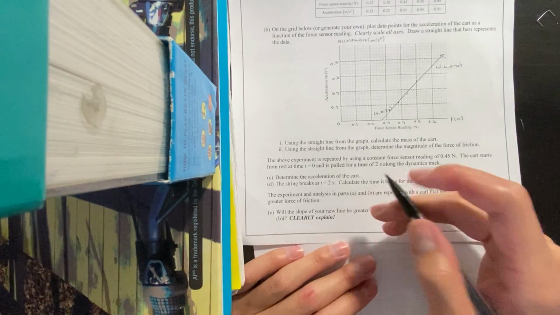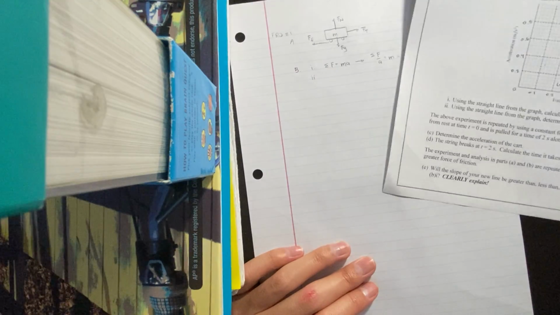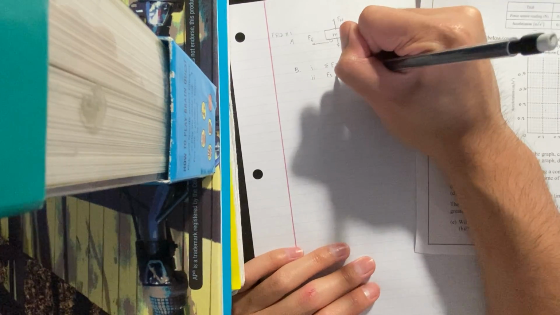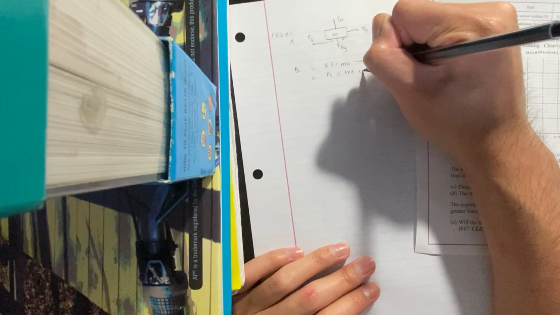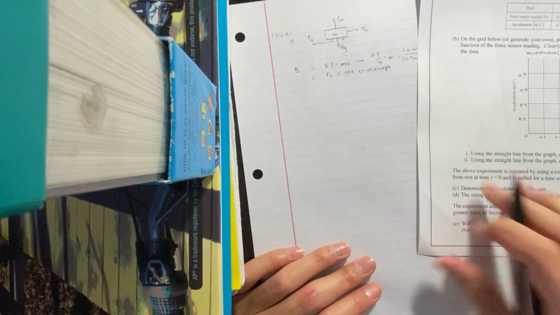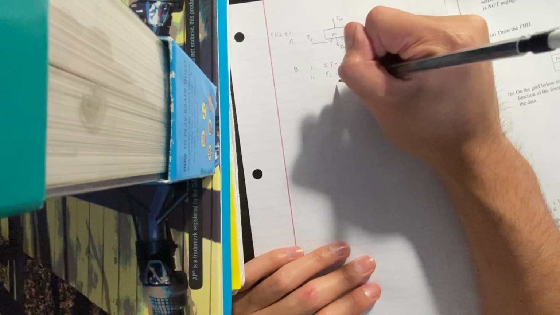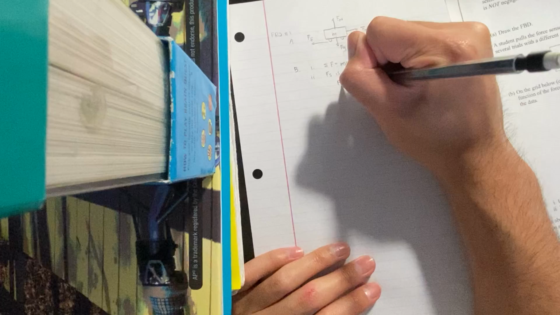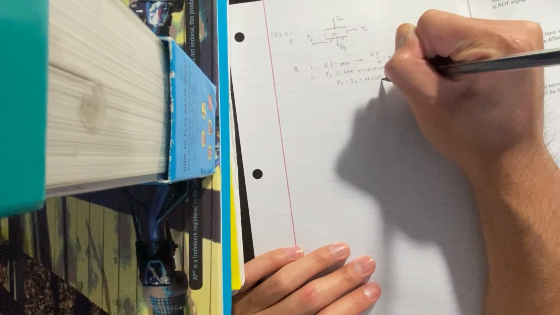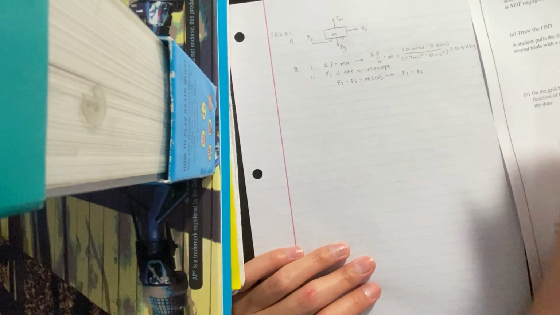Part 2. Using a straight line from the graph, determine the magnitude of force of friction. So it's asking for force of friction right here. I know the force of friction is the x-intercept. Okay, so I know it's the x-intercept because at the x-intercept, acceleration is 0. So we know that force tension minus force friction equals mass times acceleration. And then when acceleration is 0, that means that the force of tension equals the force of friction.